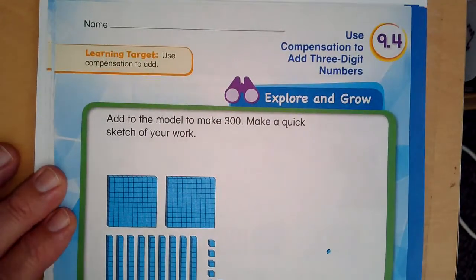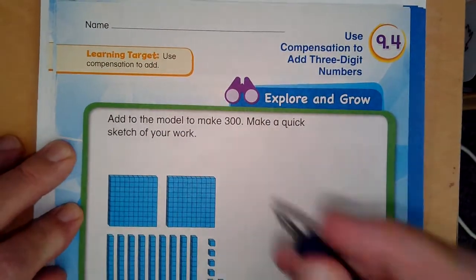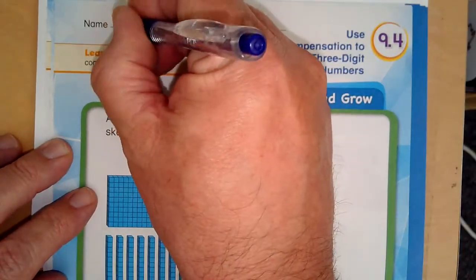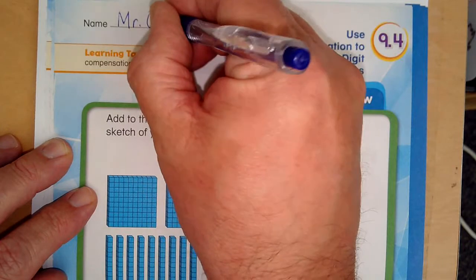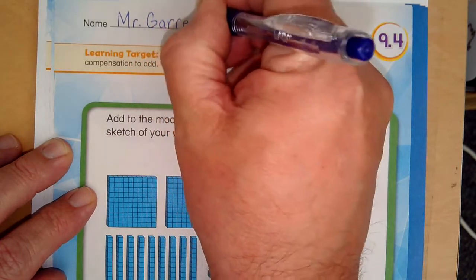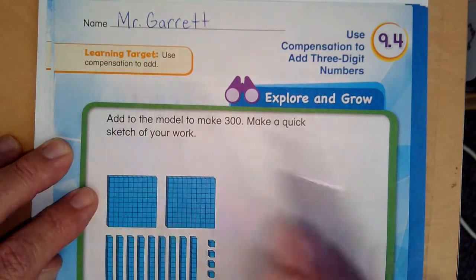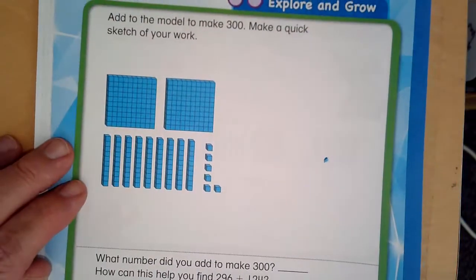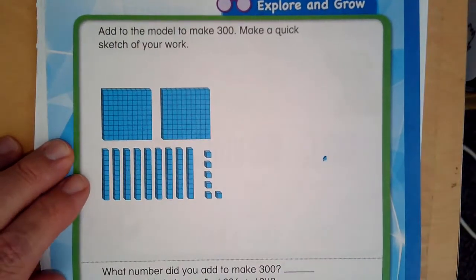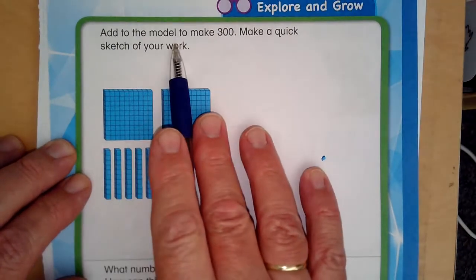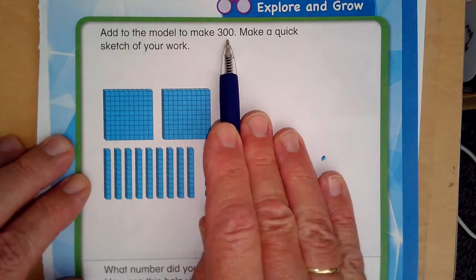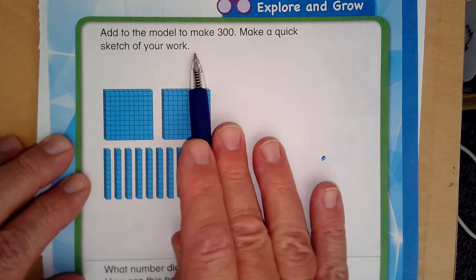I have said before, anytime there's a place with the name, I want you to put your name. So I will put my name, Mr. Garrett, making sure to put capital letters. And our learning target: use compensation to add. Now, here's what we're going to do. Add to the model to make 300. Make a quick sketch of your work.